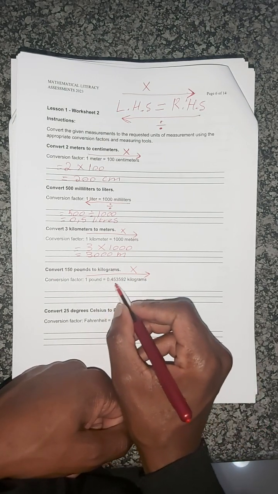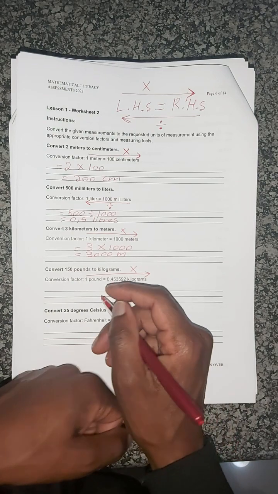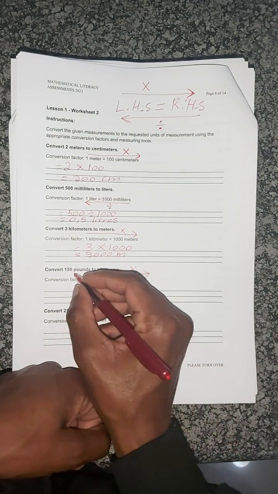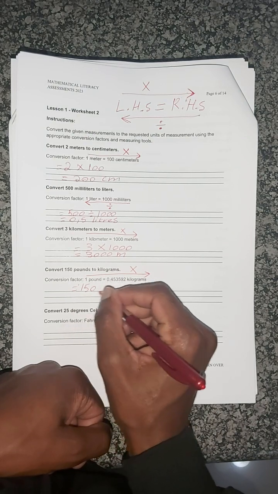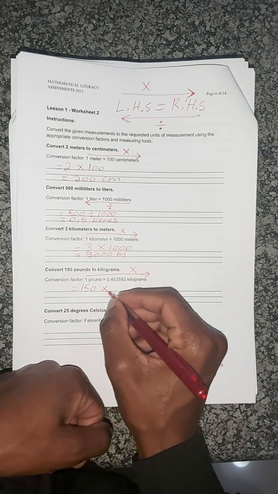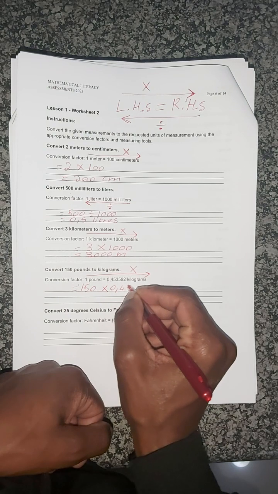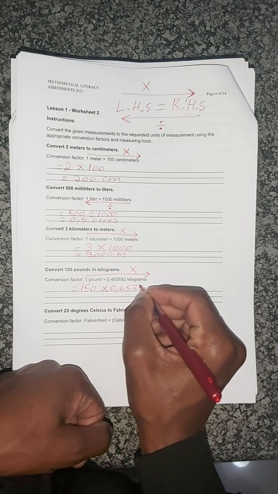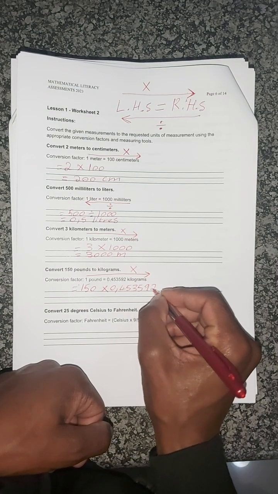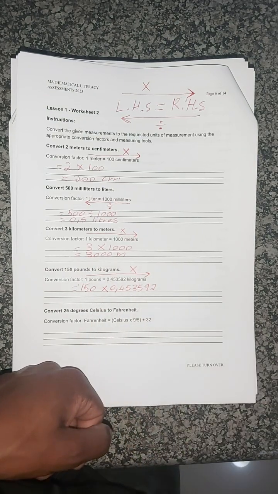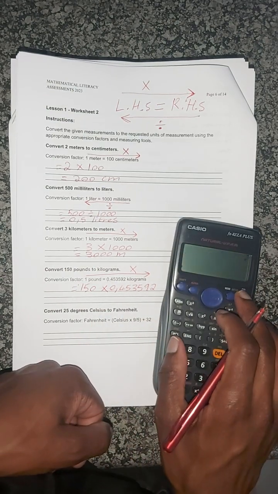This number that is on the right, the conversion factor. So what we'll say is 150 multiplied by this number, 0.45359, then the answer should be found on the calculator.